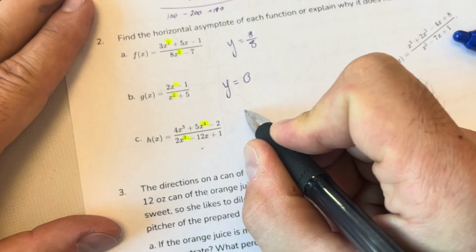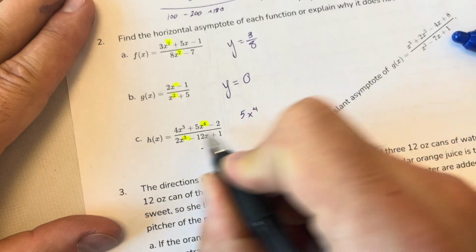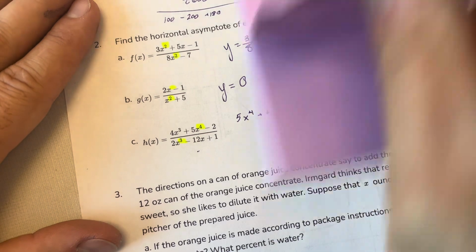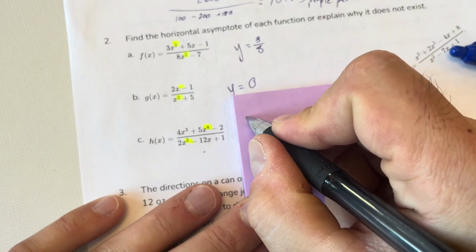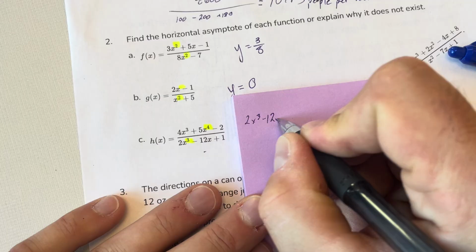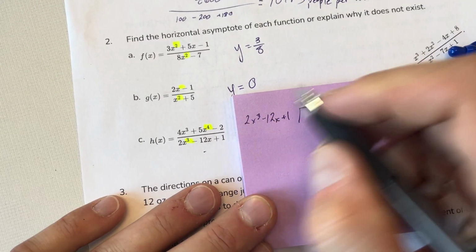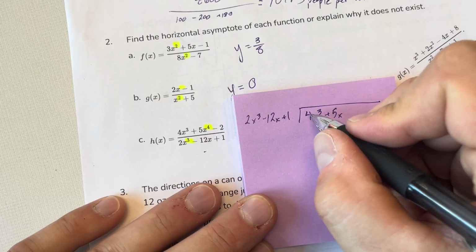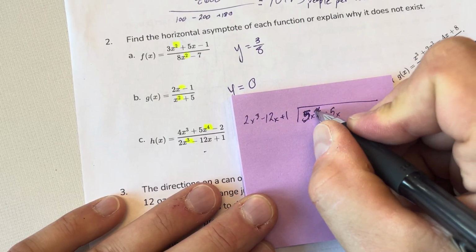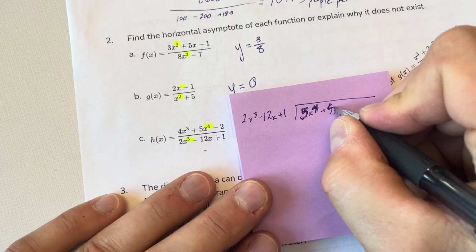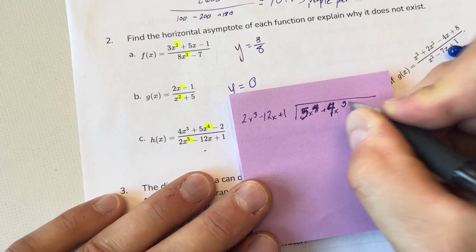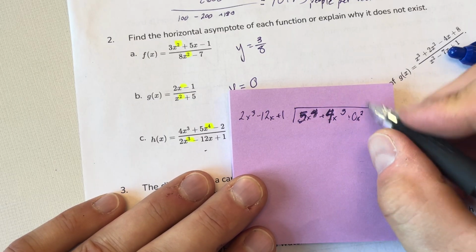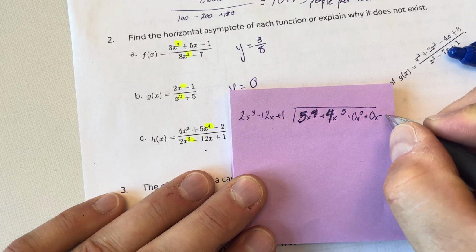Write this out as, let's see, 5x to the 4th plus 4x to the... I don't have enough room. Okay, I am going to have 2x to the 3rd minus 12x plus 1 gets divided into 5x to the 4th plus 4x to the 3rd, and then we would have no x squared and no x and a minus 2.